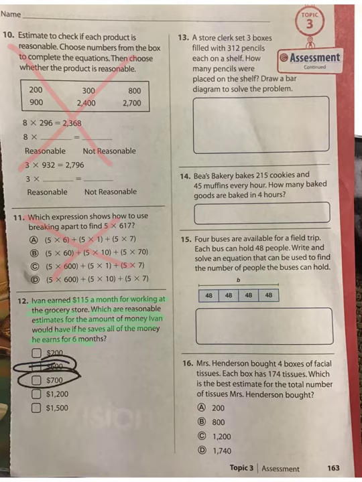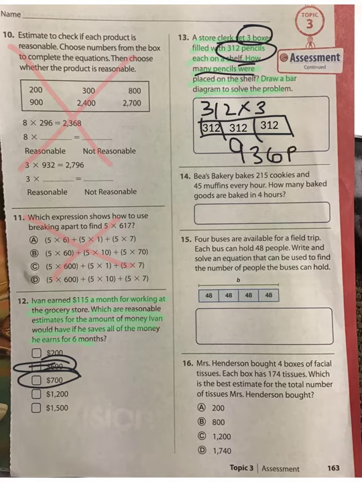Number 13. A store clerk set 3 boxes filled with 312 pencils on each shelf. How many pencils were placed on the shelf? Draw a bar diagram to solve the problem. We want to find out how many pencils were placed on the shelf. So we know that there are 3 boxes with 312 pencils. When you draw your bar diagram, we're going to separate it into 3 sections. And in each section, you're going to put the numbers 312. If I solve this problem, we are going to get 936 pencils.